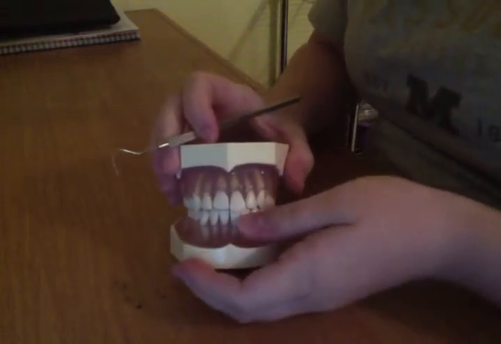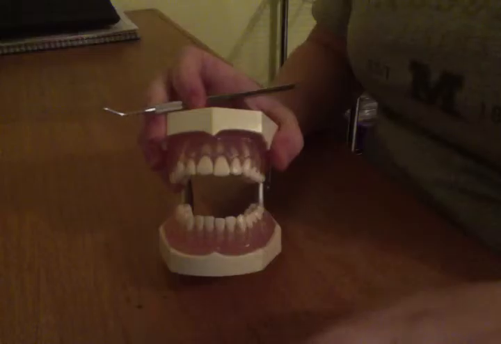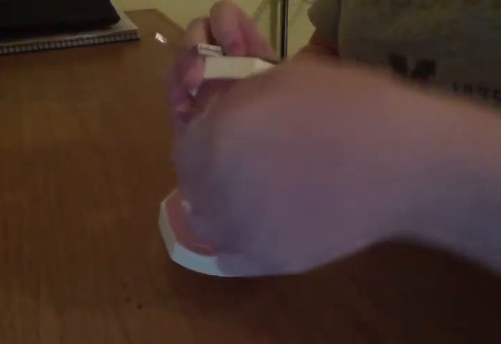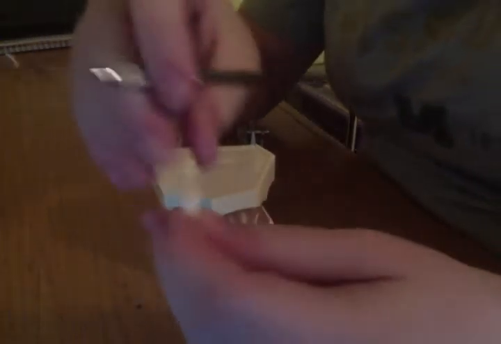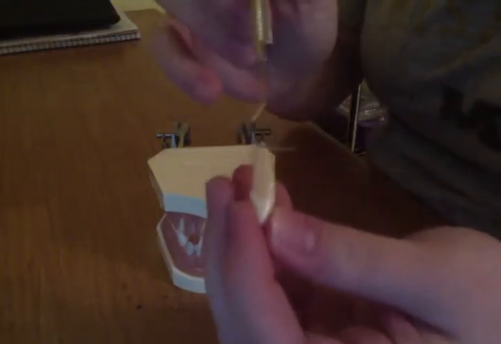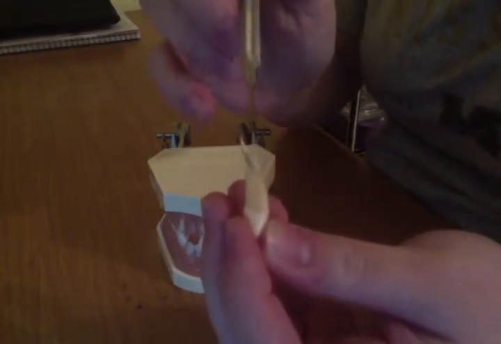When looking at the lateral incisors, you can look at the cervical lines. So the mesiocervical line has a greater curvature than the distocervical line.